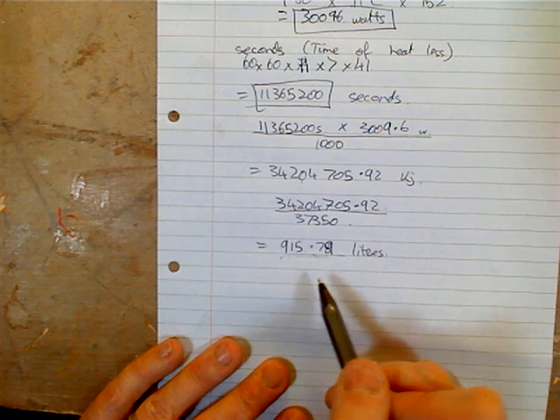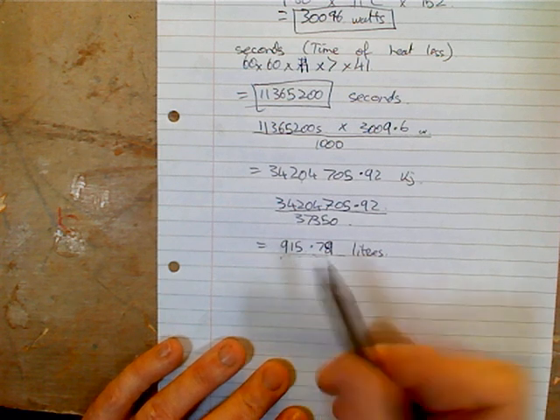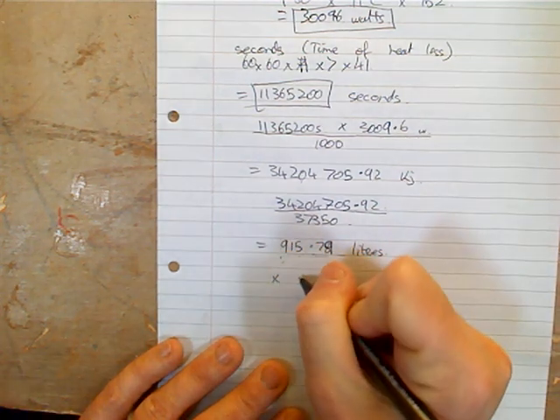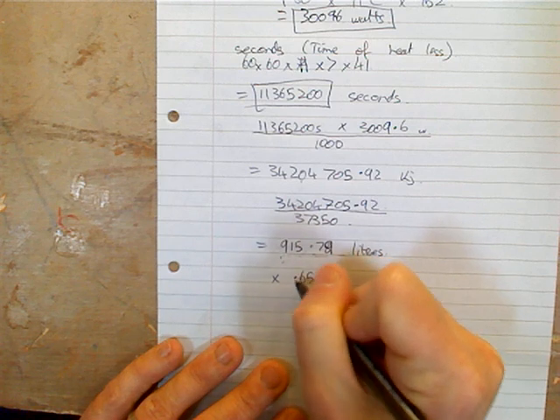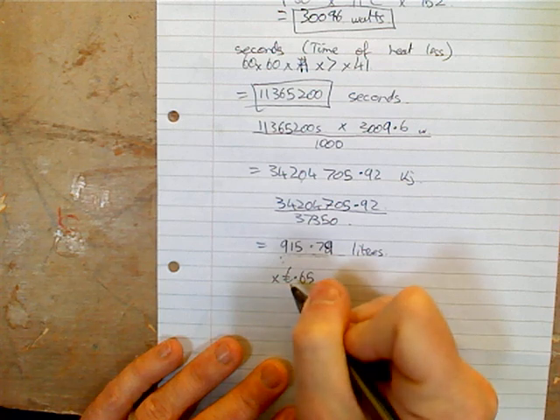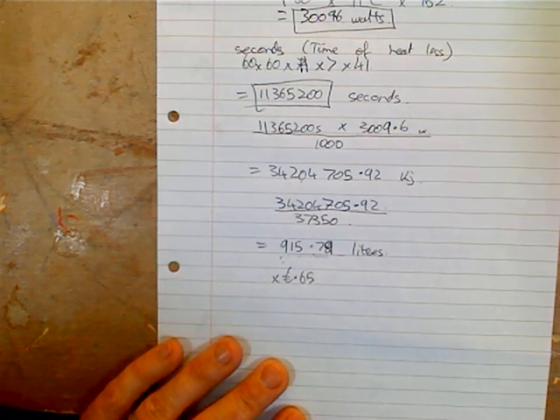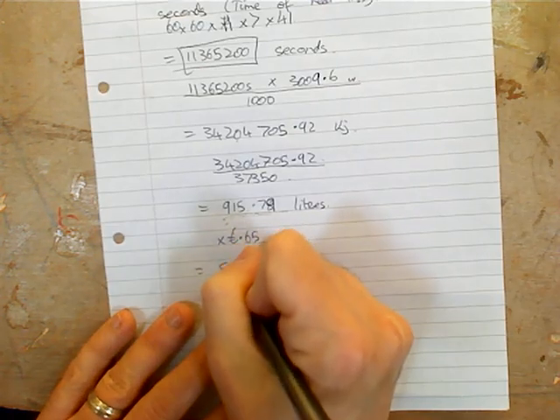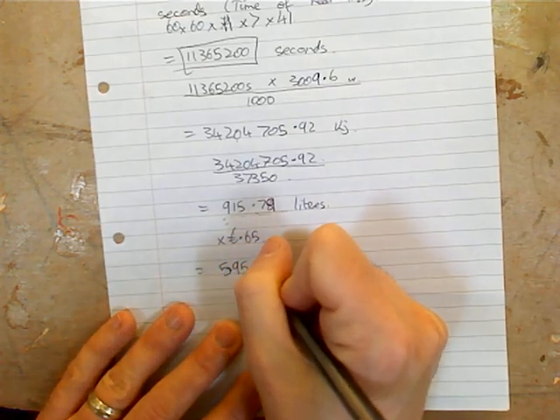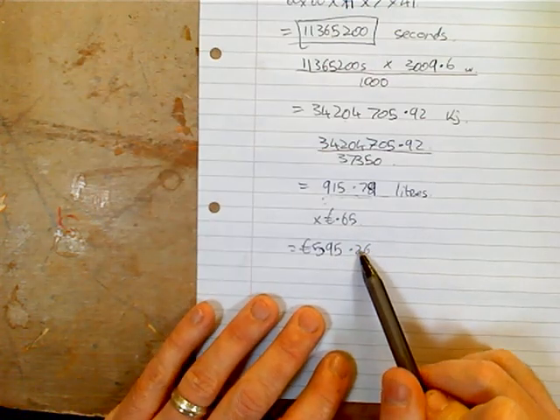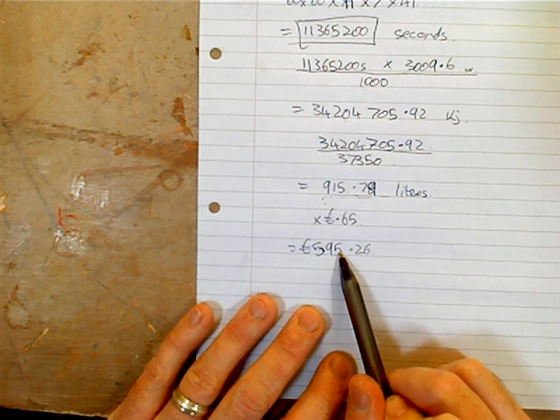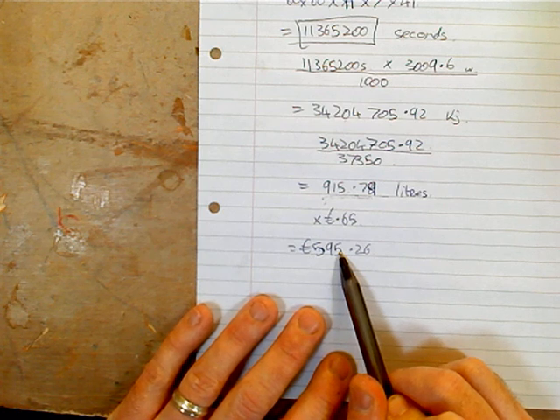Our current building house, that we probably live in ourselves at the minute. 2010 regulations, probably the same as what yours are living in. Then we multiply that by the cost of oil, which is 0.65 euros. So we multiply that by 0.65, giving us €595.26. That's how much it costs to heat one wall in a 1970s house. €595 a year for one wall in a 1970s house.